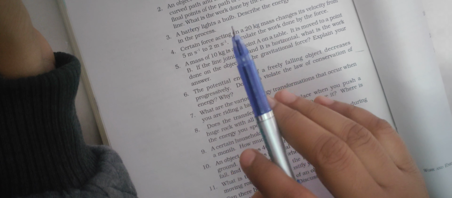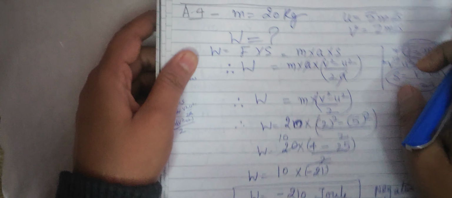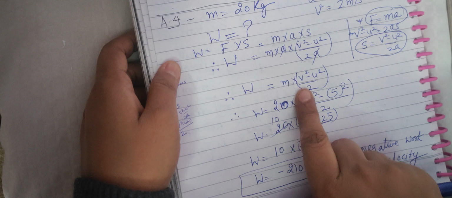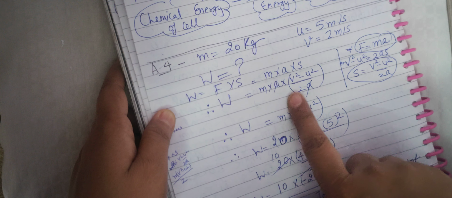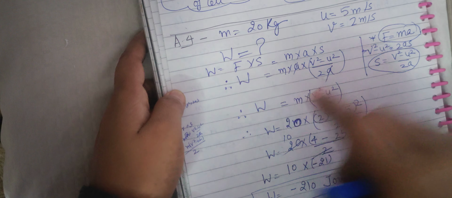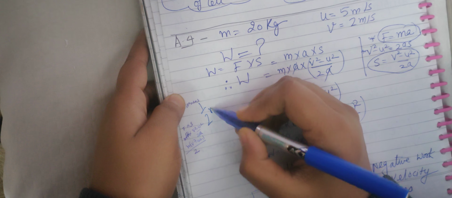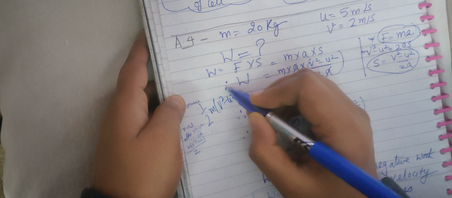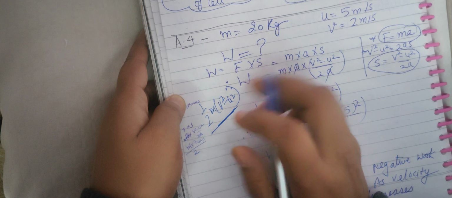So you will apply the last formula, the work energy theorem, half m into v square minus u square. For work we have three formulas. If normal, F into s. If angle, F into s cos theta. If velocity, half m into v square minus u square. Okay, so this was the formula, half m into v square minus u square. I have written it here. That is the formula if velocity is given.